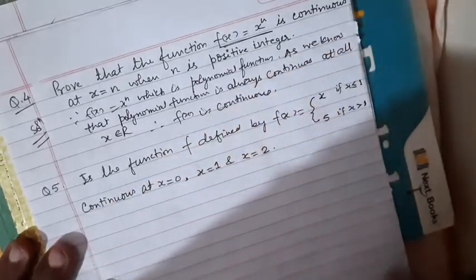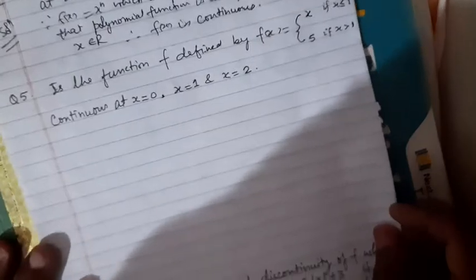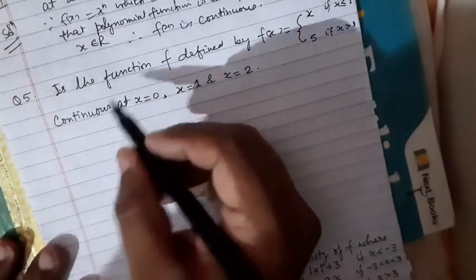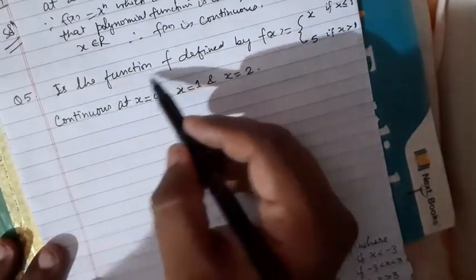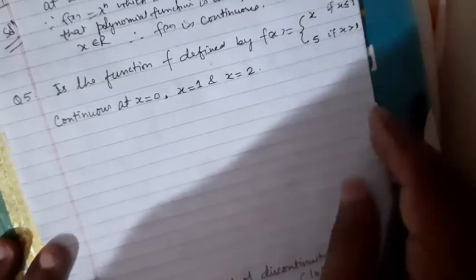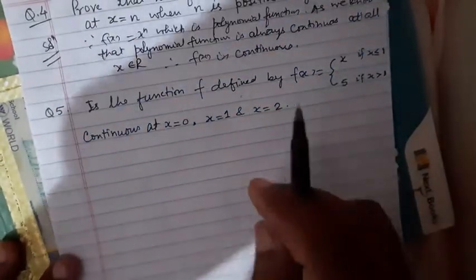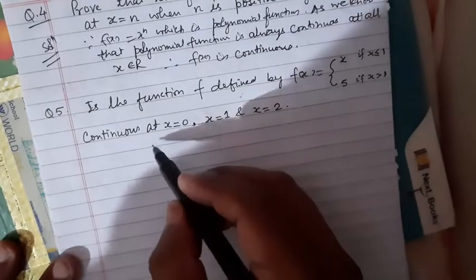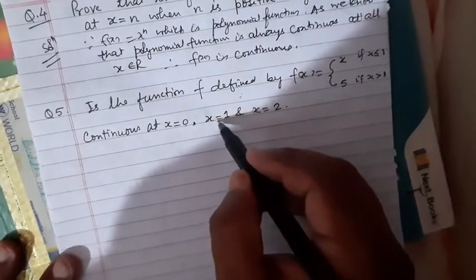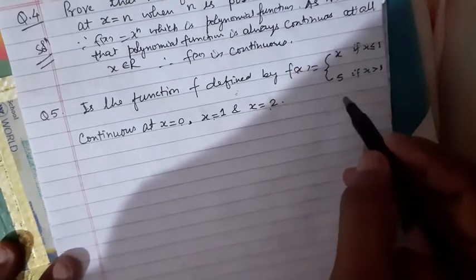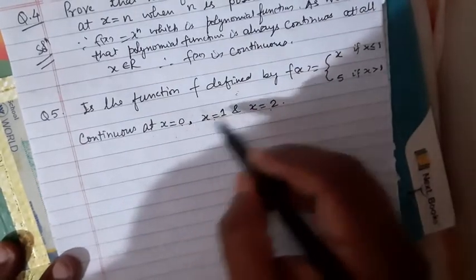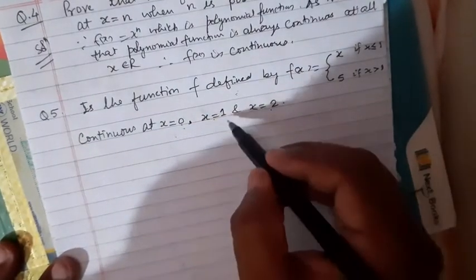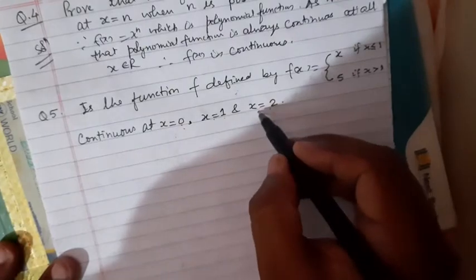Question number 5. Question number 5 is: the function f defined by f(x) is equal to this much, is it continuous at x equal to 0, x equal to 1, x equal to 2? So you have to check if this function is continuous at x equal to 0, x equal to 1 and x equal to 2.